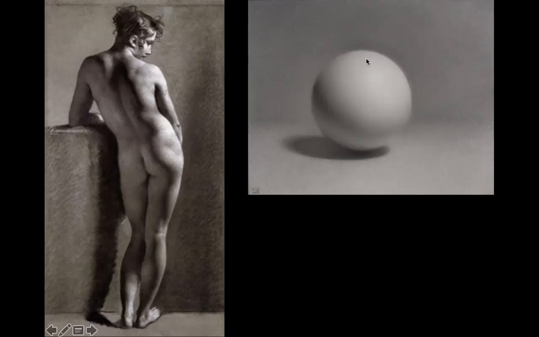So what Proudhon is doing here really is taking these elements of light and shadow as they are understood on a very simple form and simply applying them to this more complex form, just with varying degrees of variation from the simple form. So what do I mean by that?